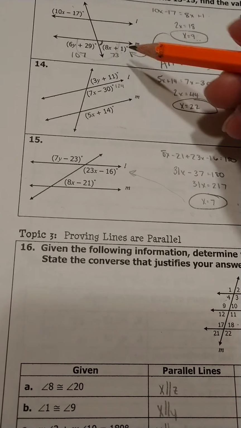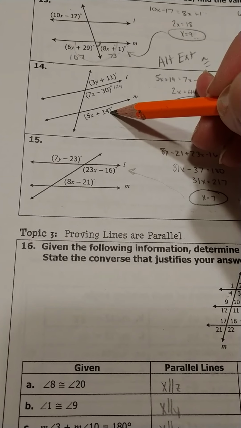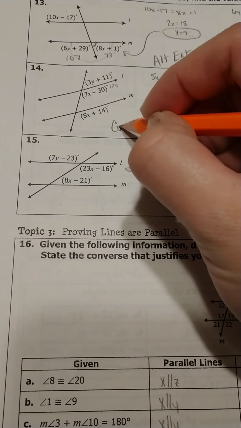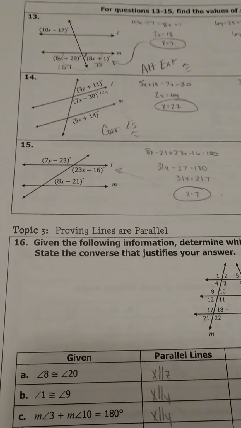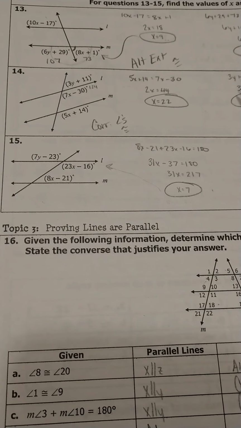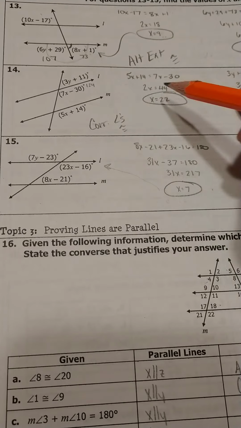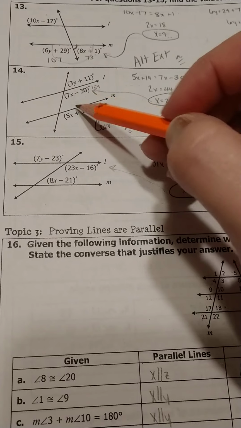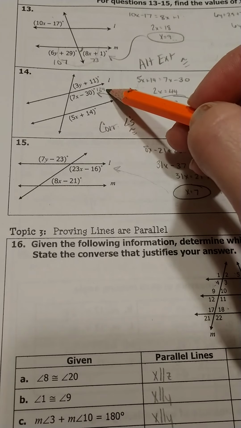Number 14, again, you've got two x's first. Your x's, in this case, bottom right corner, these are corresponding. Corresponding angles, again, are congruent, so we set those equal, and we end up getting x equals 22. So take your 22, plug it back in. 7 times 22 is 154. 154 minus 30 is 124.